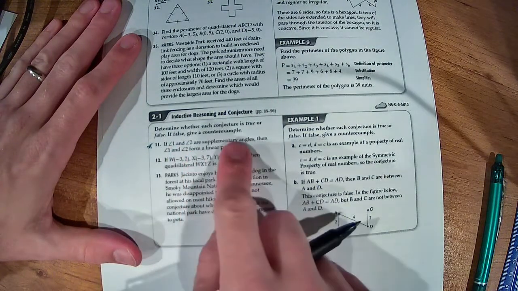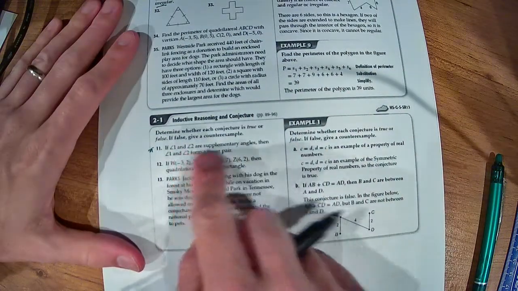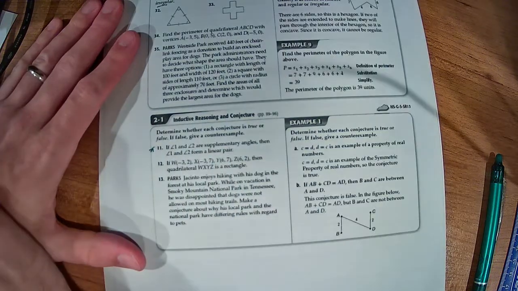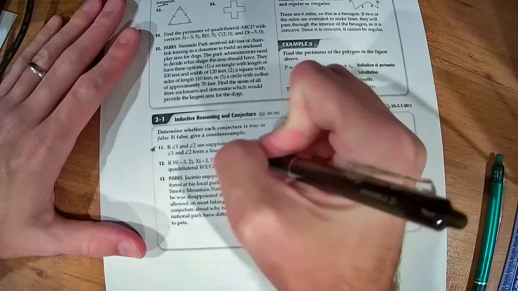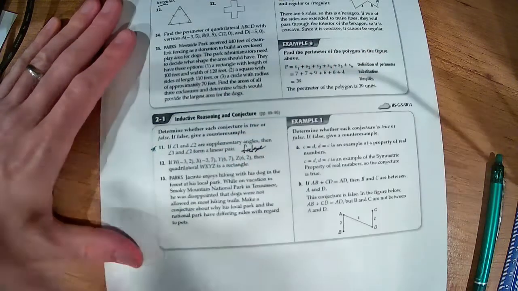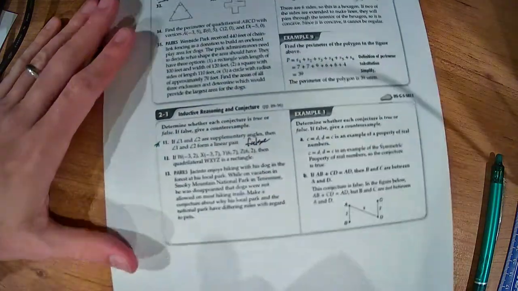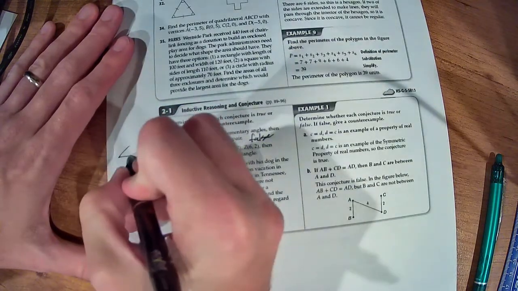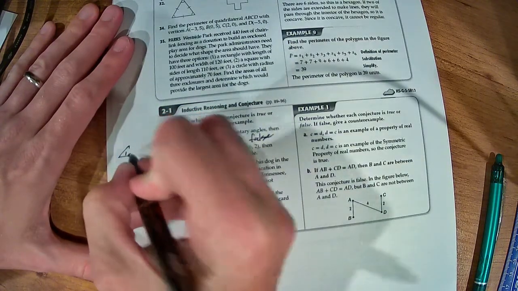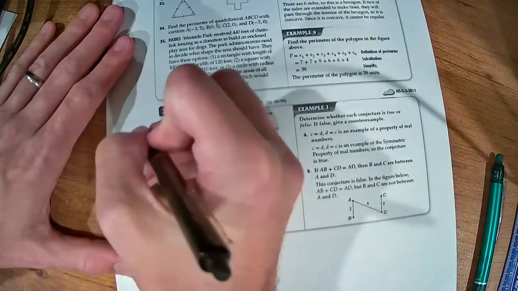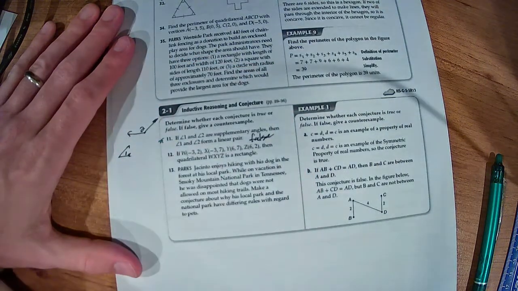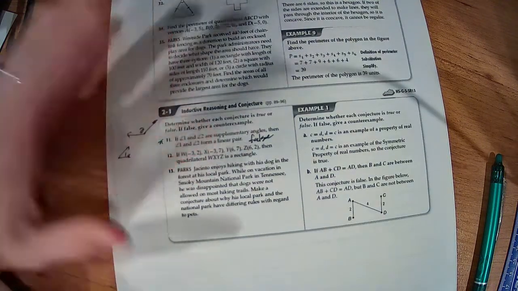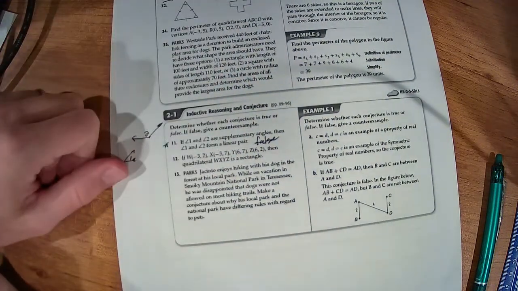If angle 1 and angle 2 are supplementary, all right, cool, so they add up to 180, then angle 1 and angle 2 have to be a linear pair. Well, in this case, this is definitely false. We do not have to have a linear pair for things to be supplementary, and here would be my counterexample. I could say here is angle 1, maybe it's 60 degrees. Here is angle 2 at 120 degrees, and notice they are not a linear pair. They don't have to be adjacent in order to be supplementary. Definitely false. All right, let's keep going.